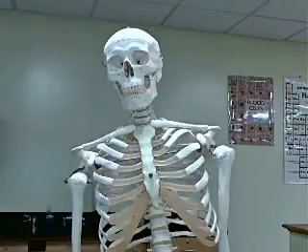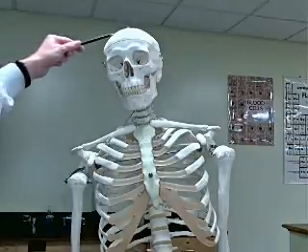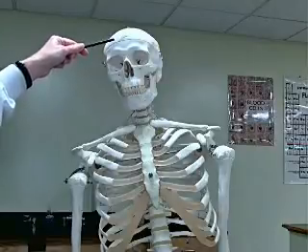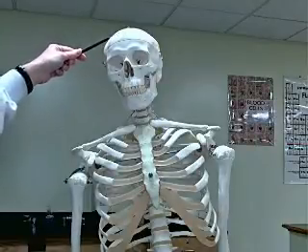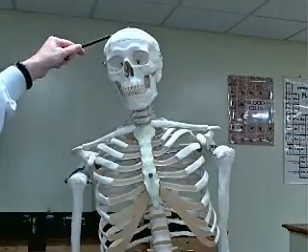Okay, so let's do an overview of some of the 206 bones. Looking at your worksheet, the first bone that's on there is the frontal bone. Commonly we would say that's the forehead, and that is part of the cranial bones which make up the skull.